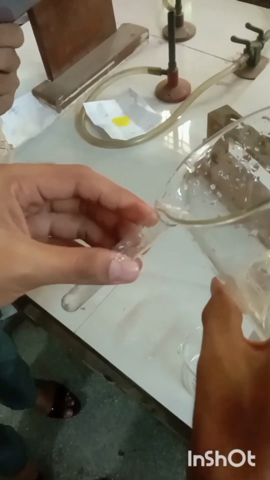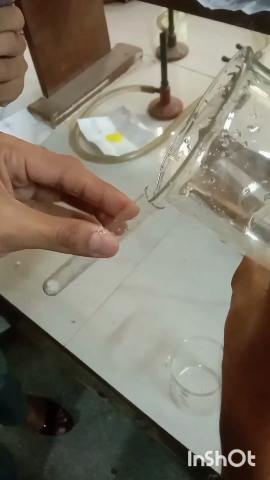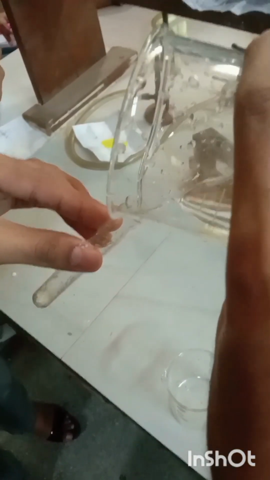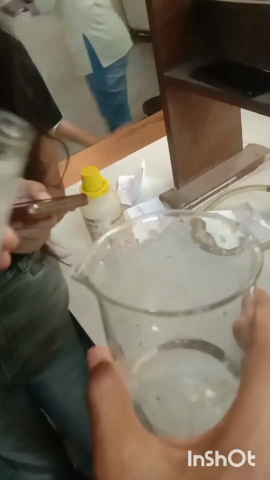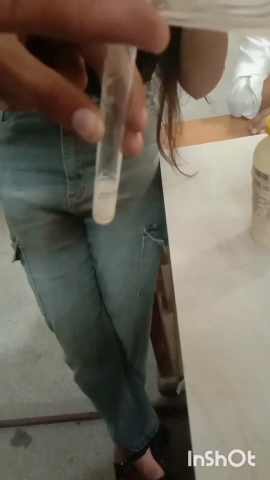First of all, we will add the solution of ammonium acetate in this test tube containing insoluble, and then we will add this dilute acetic acid or the glacial acetic acid solution in this test tube, and we will heat the solution thereafter. If the compound or the insoluble gets dissolved after heating, if it is soluble, then maybe the lead sulfate is present.